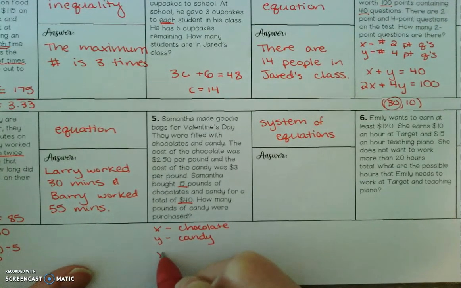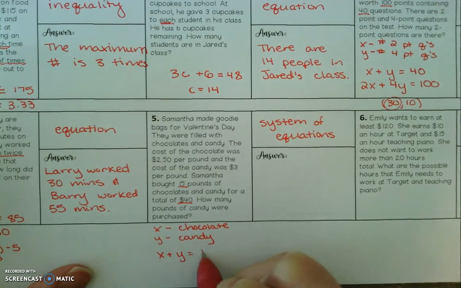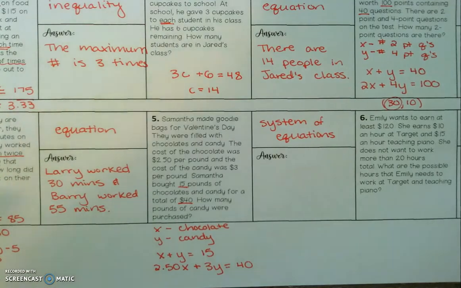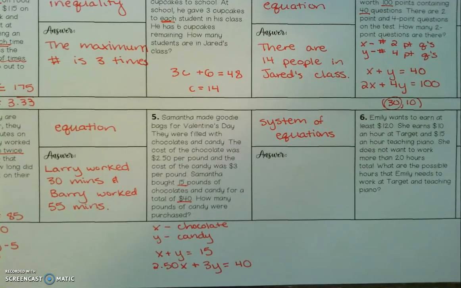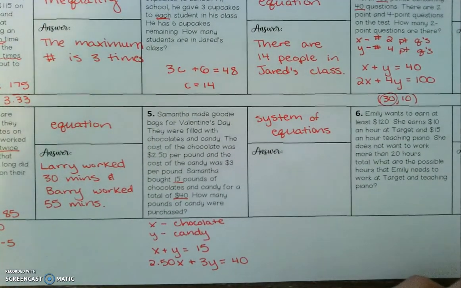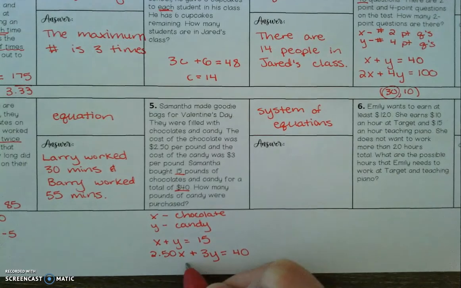For our amount, we would have X plus Y equals 15 pounds. For our money, we have $2.50 for each chocolate, and we have $3 for each candy to total $40. Again, with those equations, we're going to plug them into Desmos and see where they intersect. The point where they intersect is (10, 5).